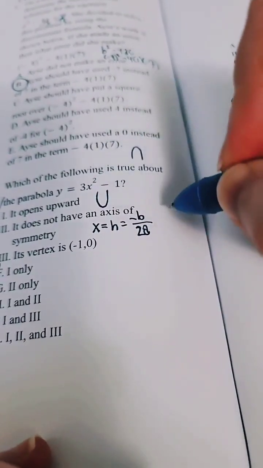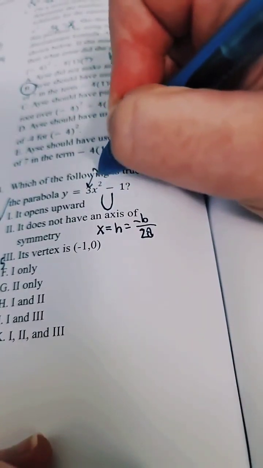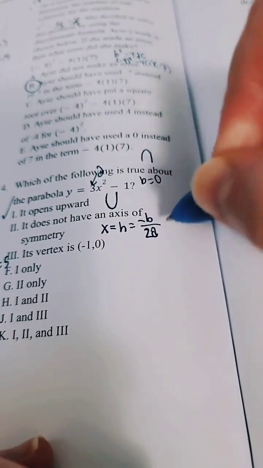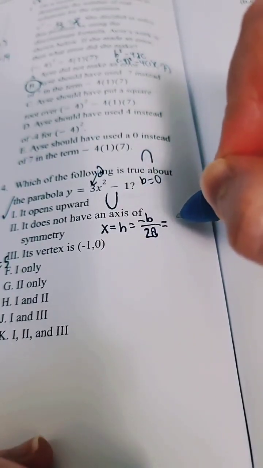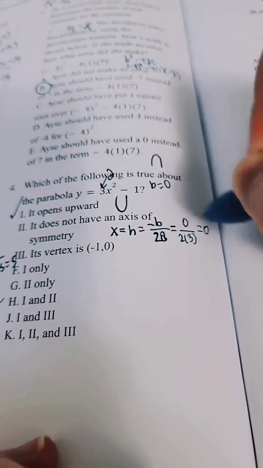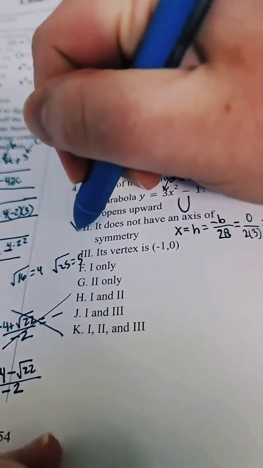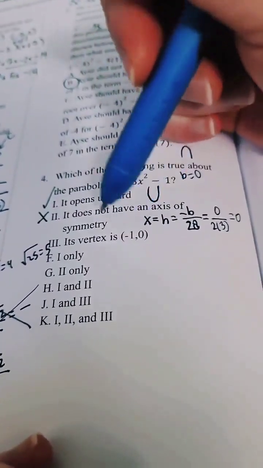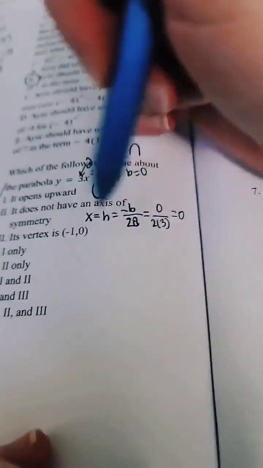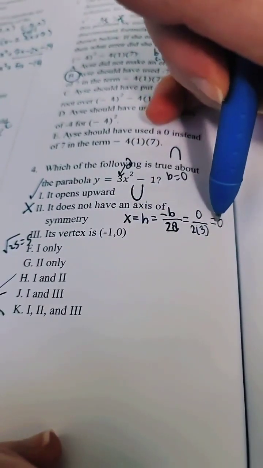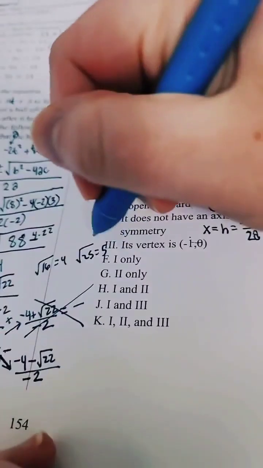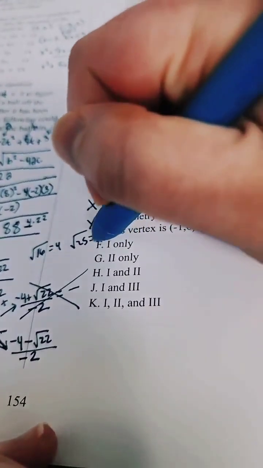So if we look at the quadratic, our a is going to be 3, but there's no term being multiplied by x, so technically b is equal to 0 here. So this is going to be equal to just 0 over 2 times 3, which is just 0. So there is an axis of symmetry, it's just equal to 0, so not that one. And then we have number 3, its vertex is -1, 0. Again, this is the x value of the vertex that we just figured out, and that's supposed to be 0, so it can't have -1 as that value. So that's wrong. So it would just be number 1 only, F.